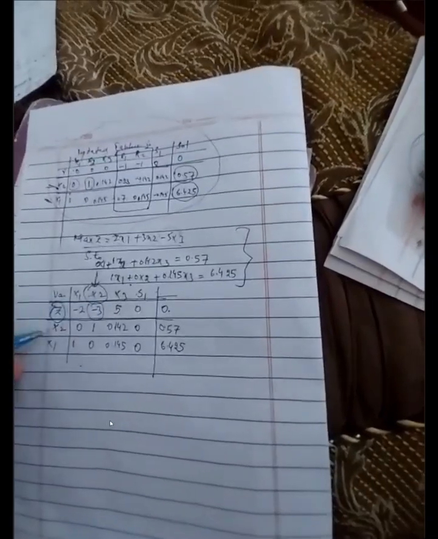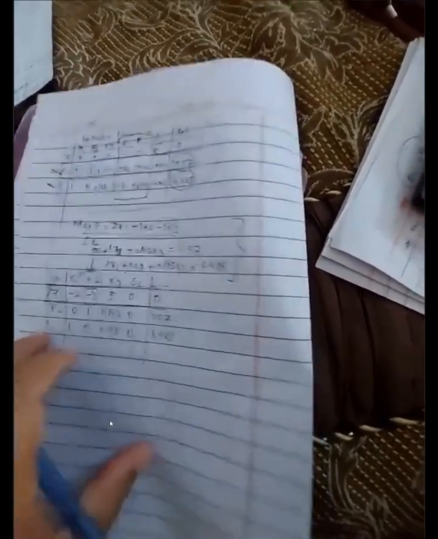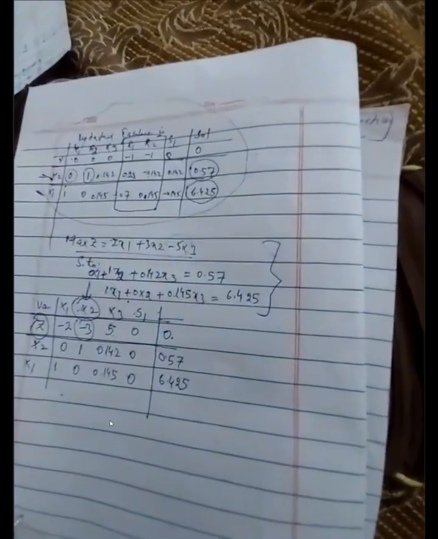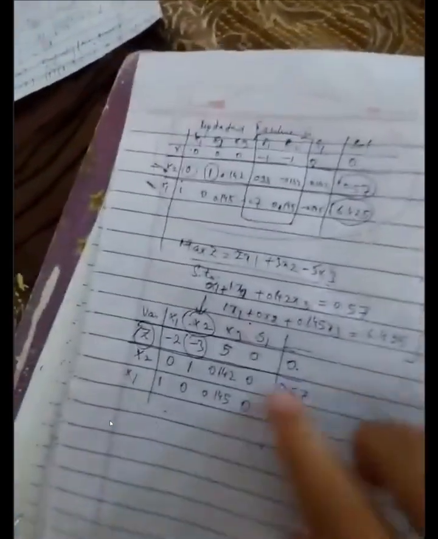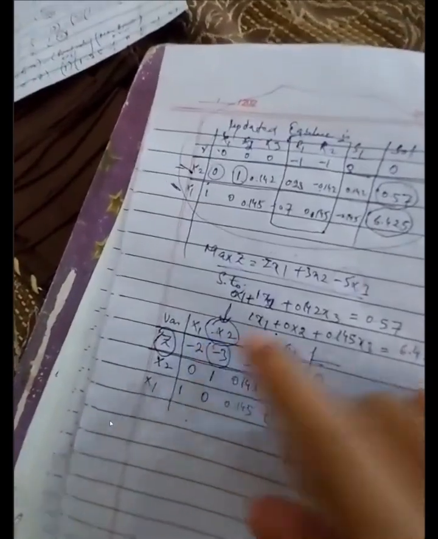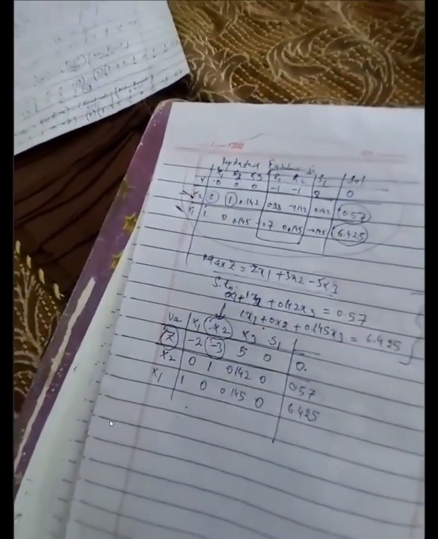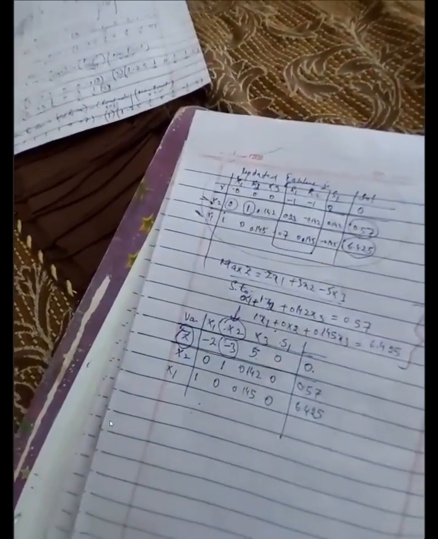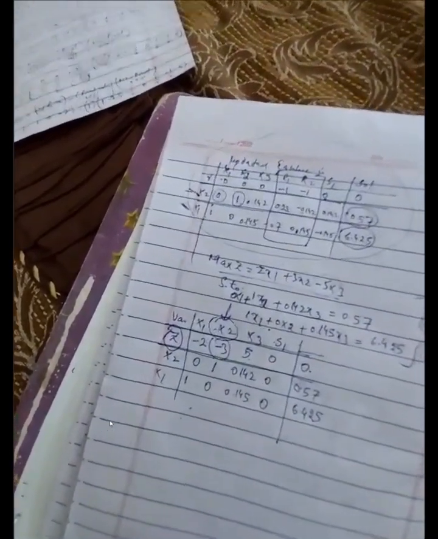So this will be the entering variable. When we get all the positives over here, it will end. When we do not get any negative in the Z row, it means that it has ended. The optimal solution has arrived.